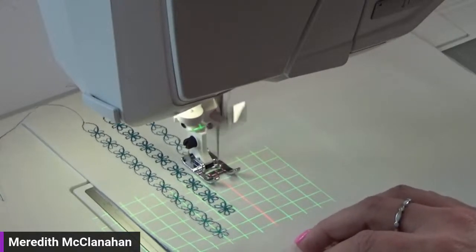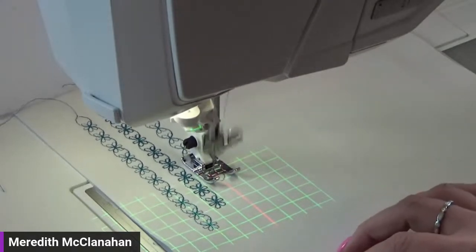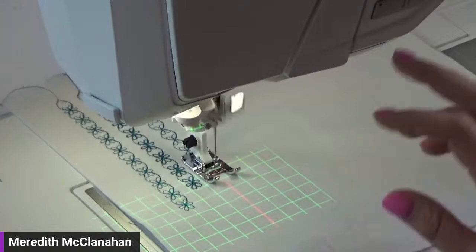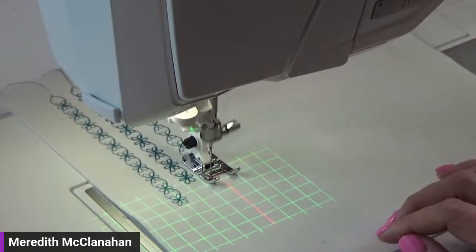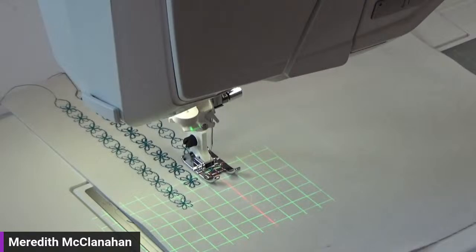So we're going to stitch out just a couple more of these flowers. I'm going to push my stop button on my machine. And when it gets to the end, you notice it slowed down. I haven't let up on my presser foot or my foot pedal at all, and it stops. And I'm going to push my scissors.